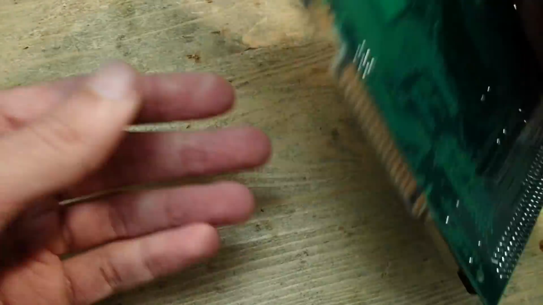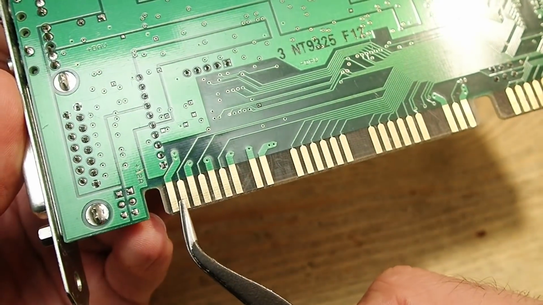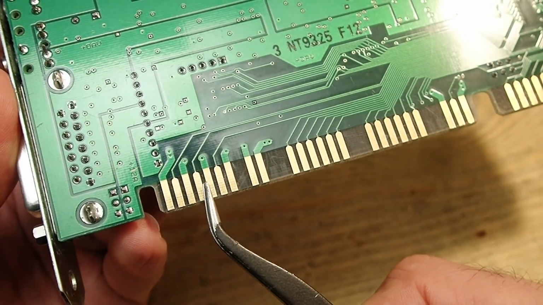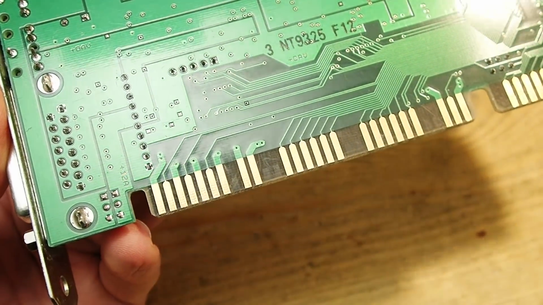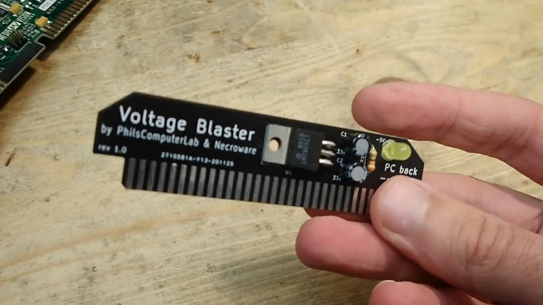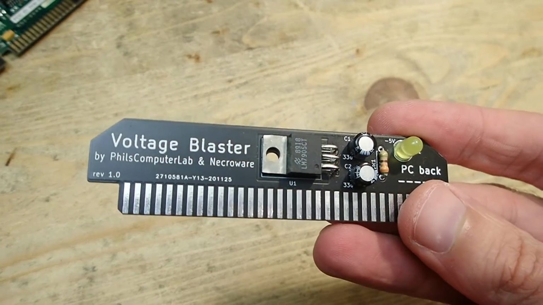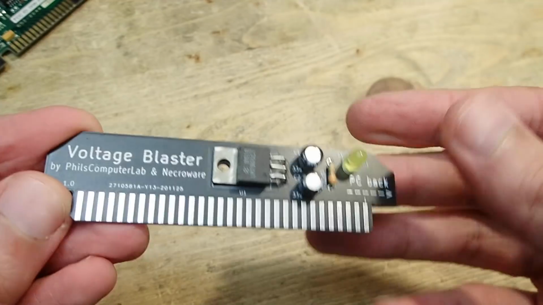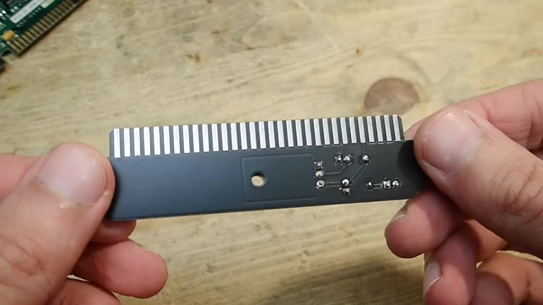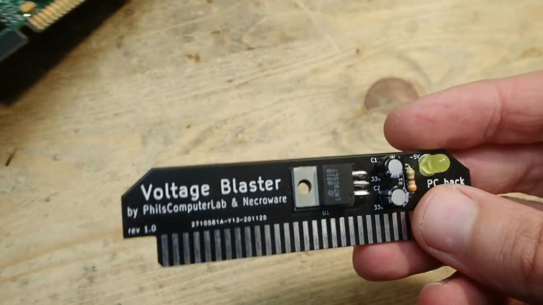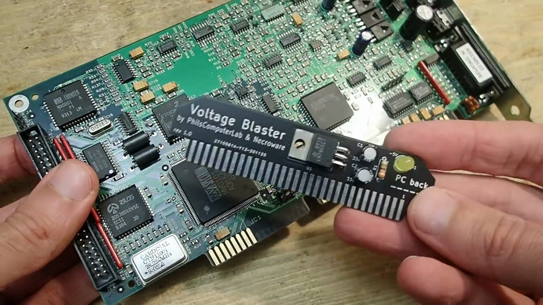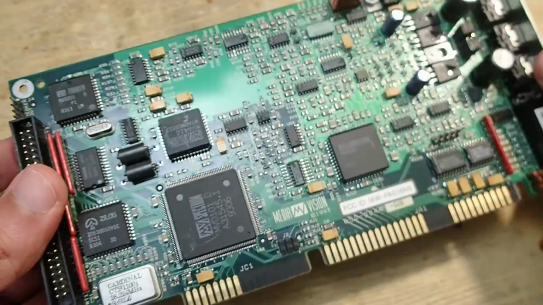By the way, this sound card belongs to the group of hardware which needs -5 volts power supply. I mentioned it in the video about the Voltage Blaster project, which I made with Phil's Computer Lab a year ago. So if you also want to play around with such a Pro Audio Spectrum, pay attention that your PSU provides that voltage, or get a Voltage Blaster, for example, if it doesn't.